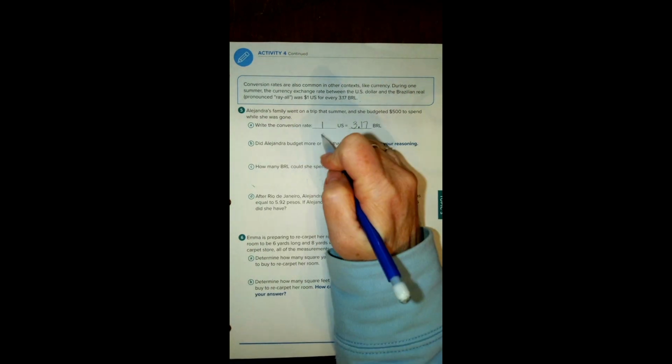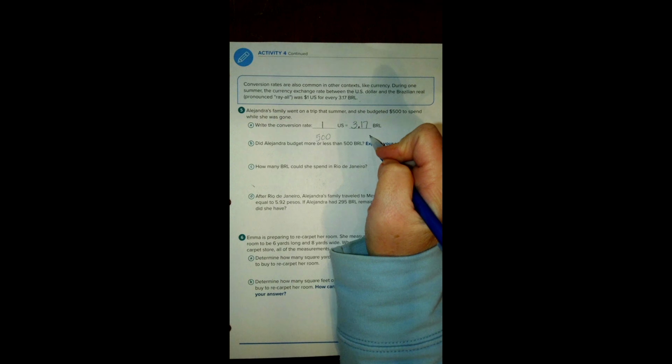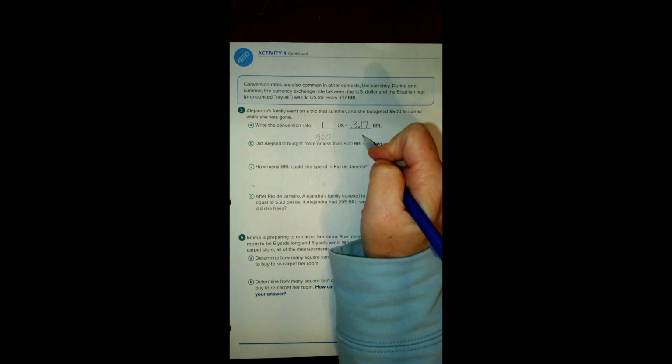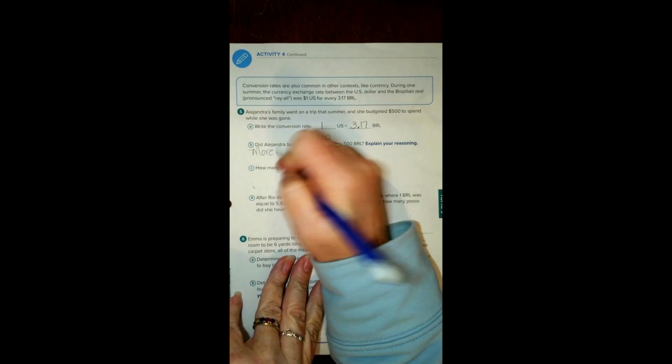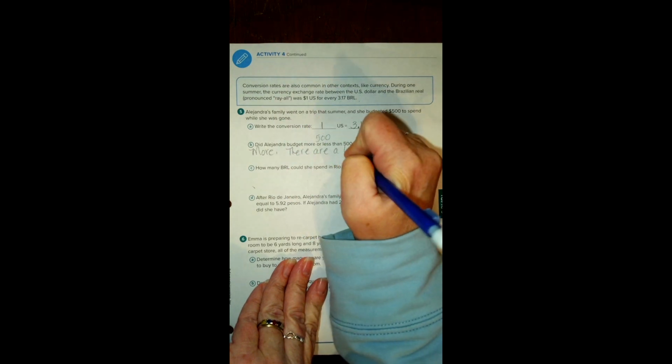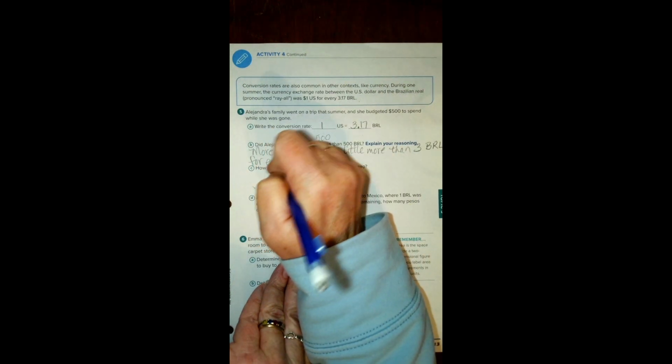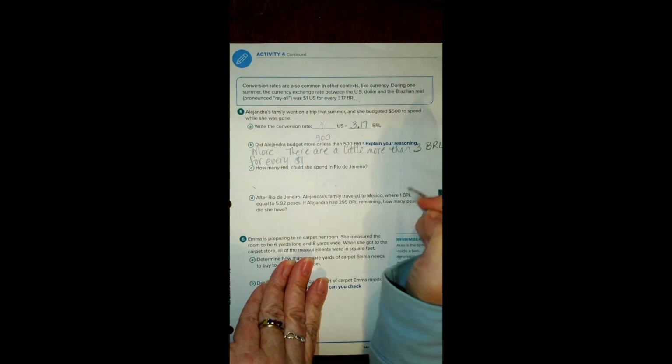Did Alejandra budget more or less than 500 Brazilian reals? So if she did 500 US dollars, is this number going to be 500 Brazilian reals or more than that? Right, it'll be more. There are a little more than 3 Brazilian reals for every 1 US dollar.